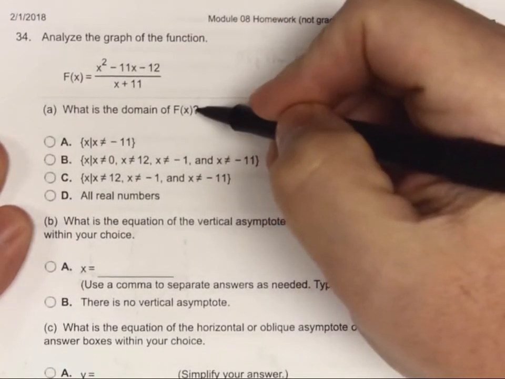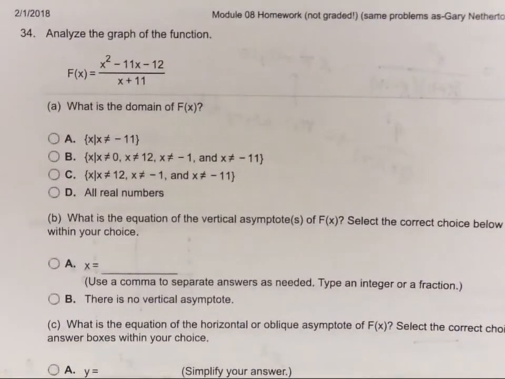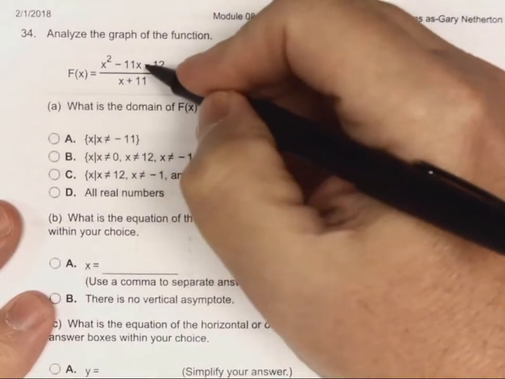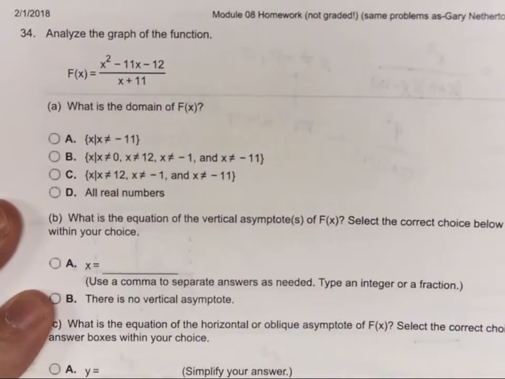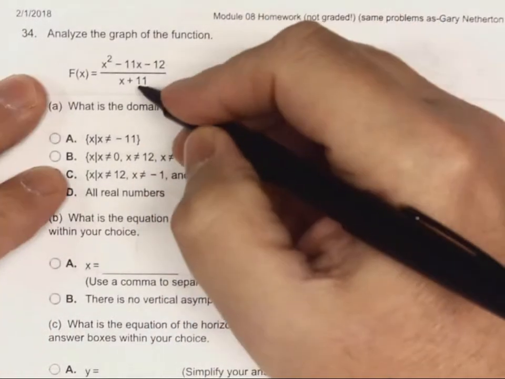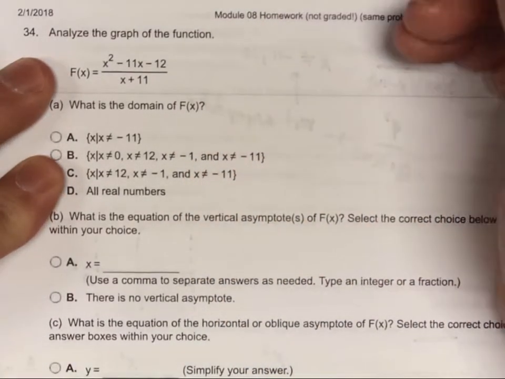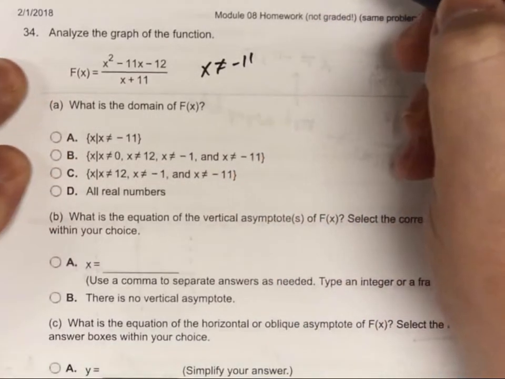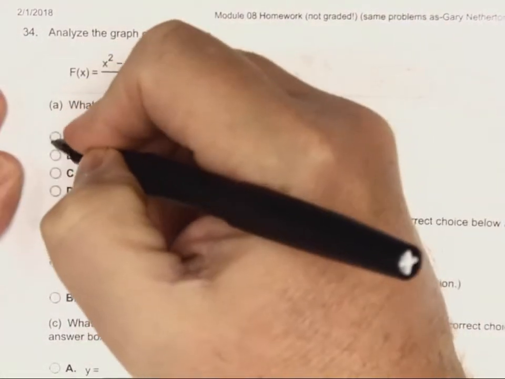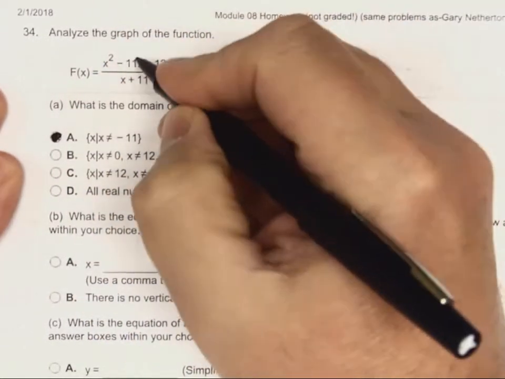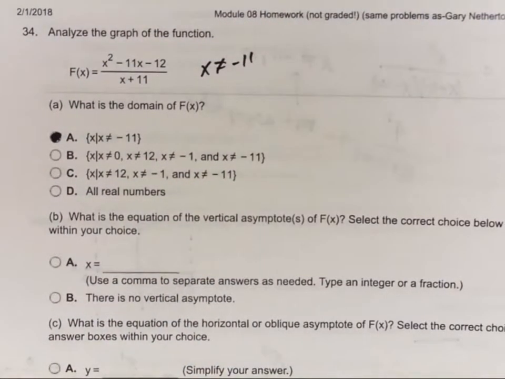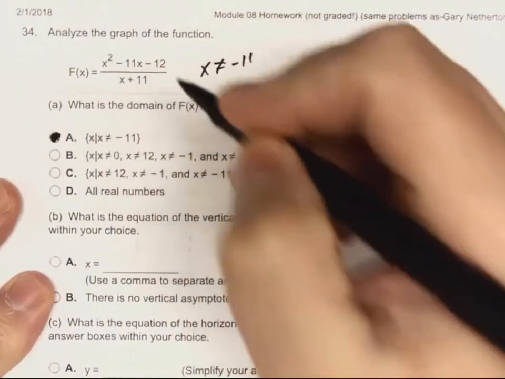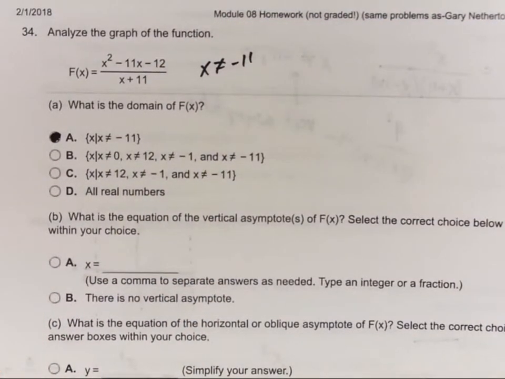First question, the domain of f of x. All we care about for the domain is the denominator. I don't care about the numerator. It doesn't matter. And what am I worried about? What value of x is going to cause the denominator to be 0? I know x cannot equal negative 11. So I go down here. The only one that fits is this one right here. Once again, the numerator does not affect the domain. Only look at the denominator, because the thing we're worried about is if we ever have a 0 in the denominator.